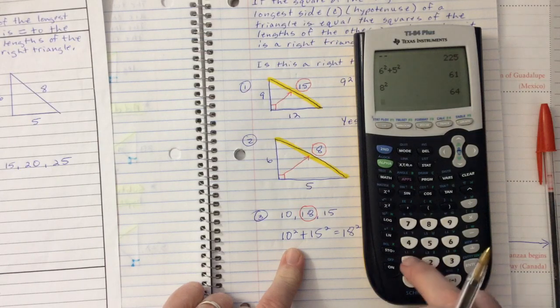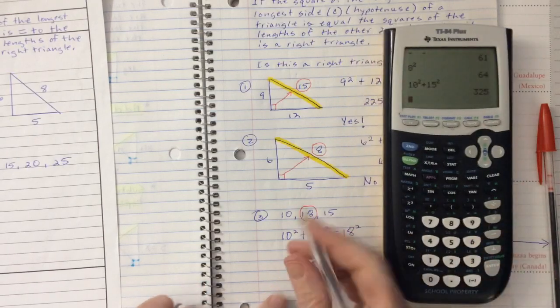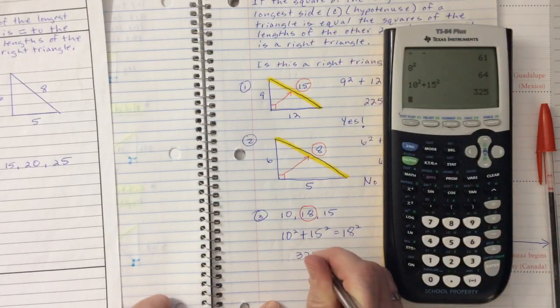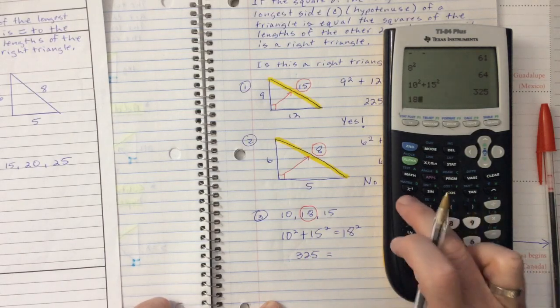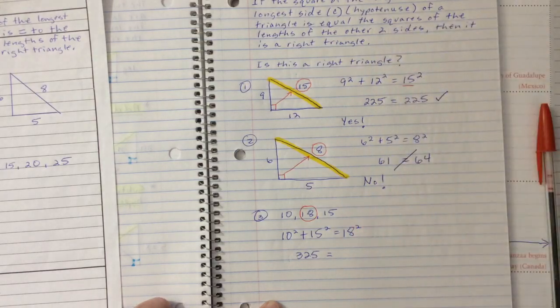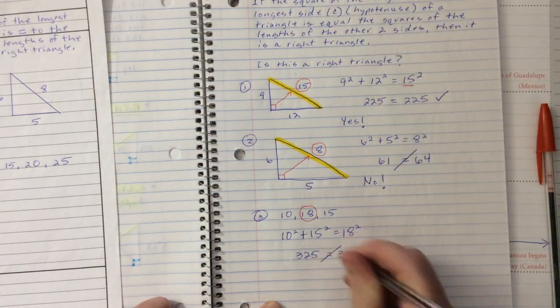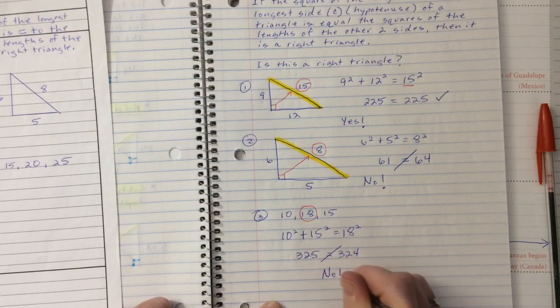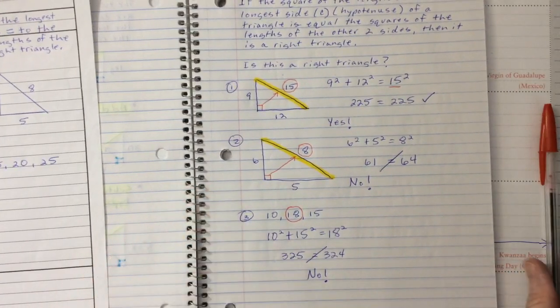So let's see, 10 squared plus 15 squared is 325. And 18 squared is 324. No, that is not a right triangle. Let's look at the next one.